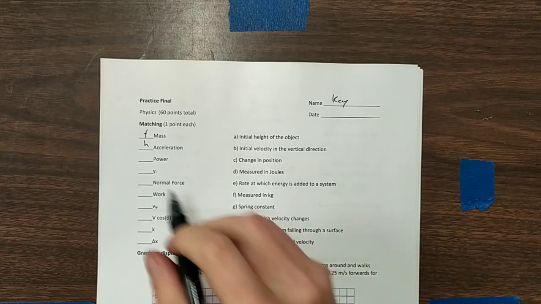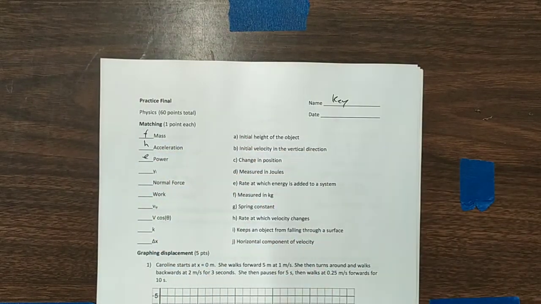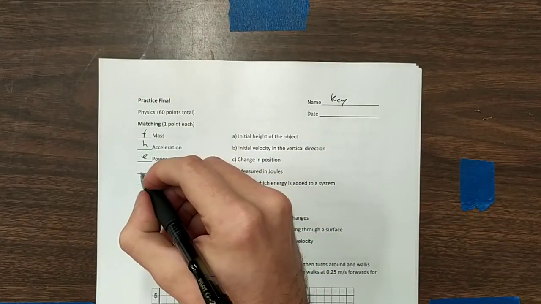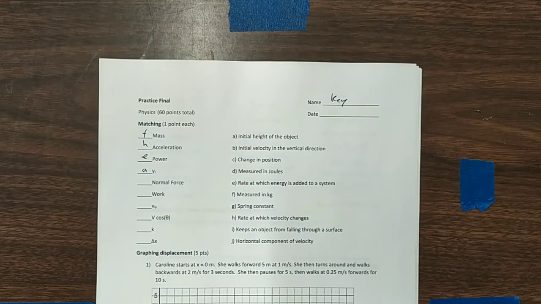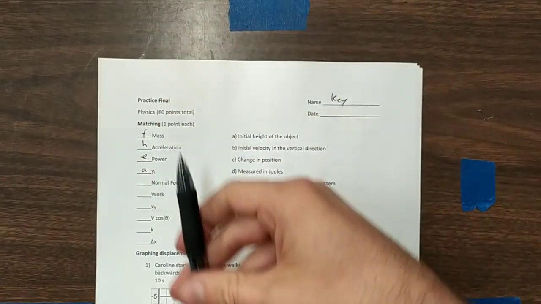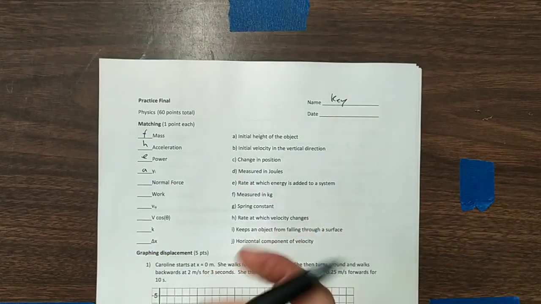Power is the rate at which energy is added to the system. So it'd be E. I is the initial height of an object. So again, our Y direction is the up-down direction. Our X direction is the sideways direction.